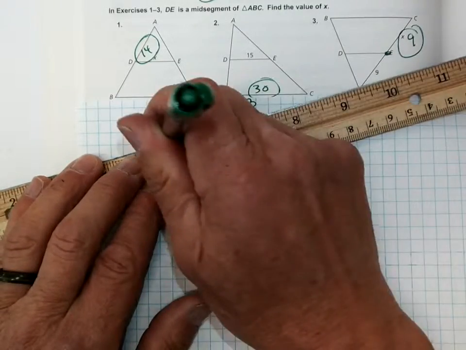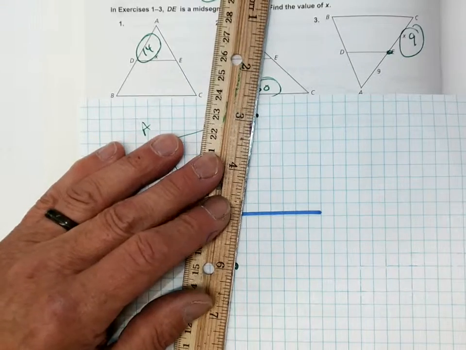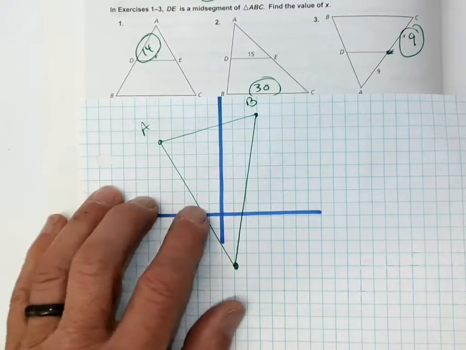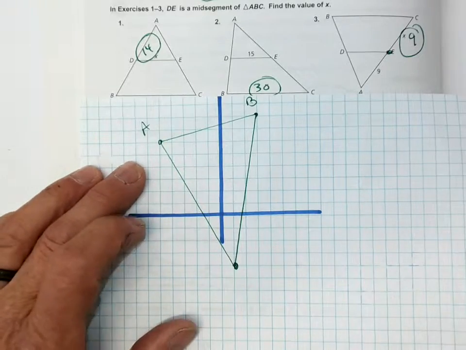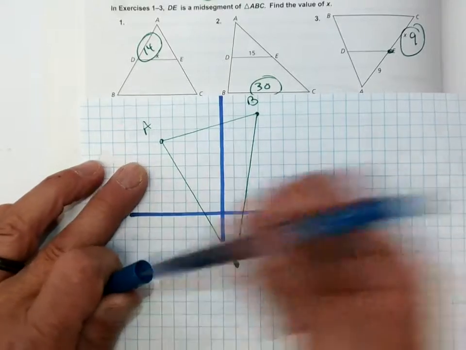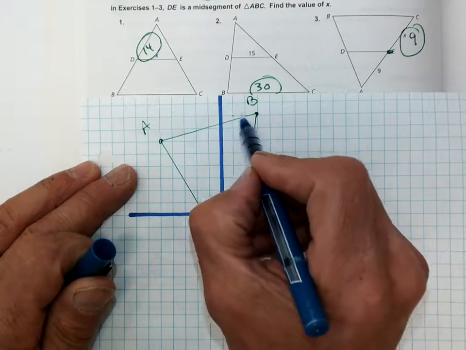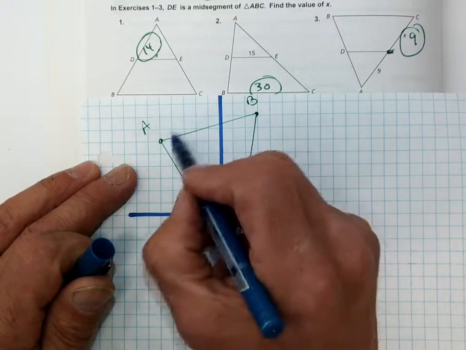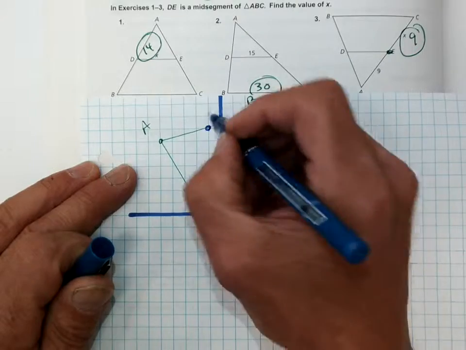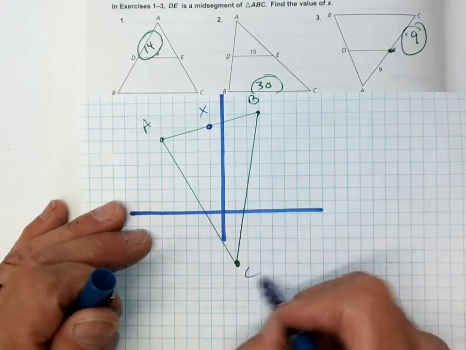If we want to find the mid-segments, all I have to do is count and go halfway. So let's do it. Here we go. I'm going to count. I'm going to go up. 1, 2 over 1, 2, 3, 4, 5, 6, 7, 8. So it's a 2, 8. Let's go 1, 1, 2, 3, 4. There it is. Call that x. There's my midpoint.